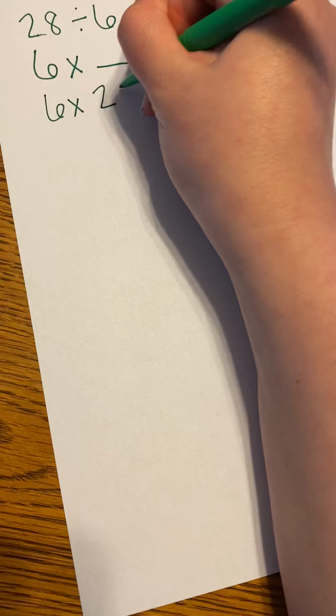All right, so to do our division strategy, we are basically going to switch it around to a multiplication problem first. So we'll start small with 28 divided by 6. My very first step is to flip my problem into multiplication. So for this, I would say 6 times blank equals 28.